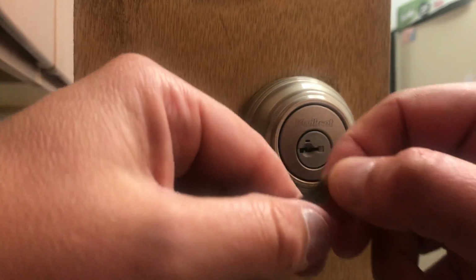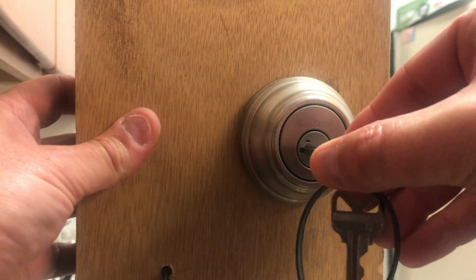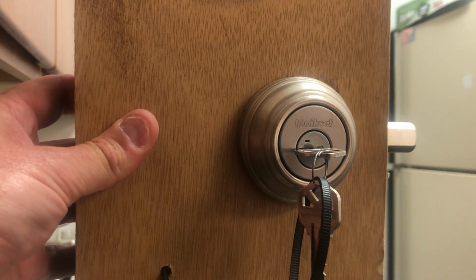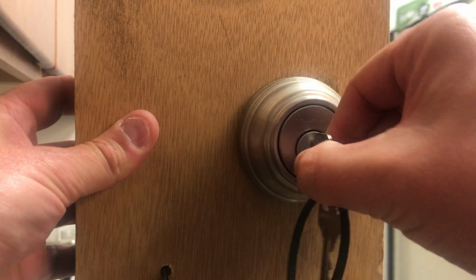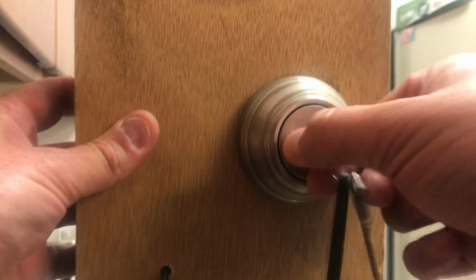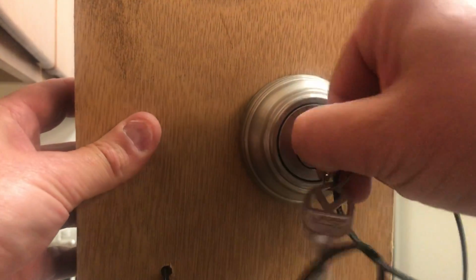So I'm going to grab the other key and put it in the hole. Once I do this and rotate it 90 degrees, it will reset all of those pins inside to the new depths. And you can hear it click again. So now this key will work for this.